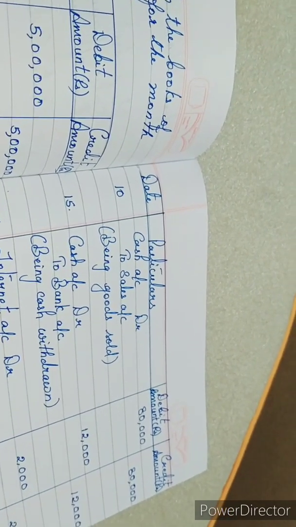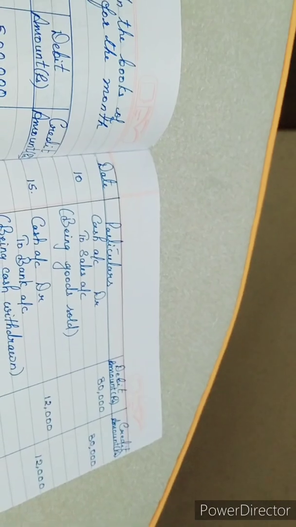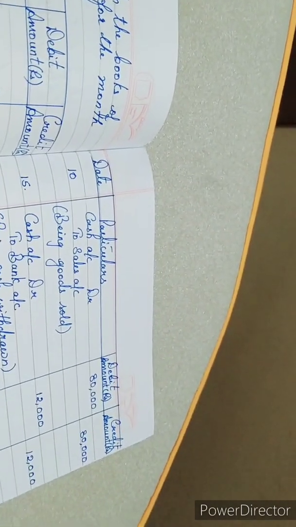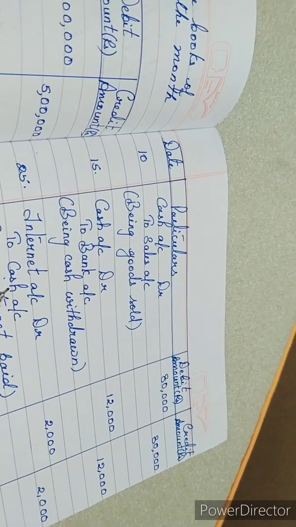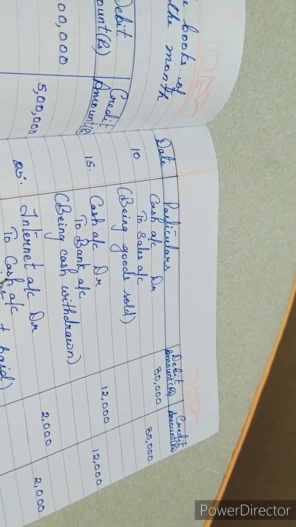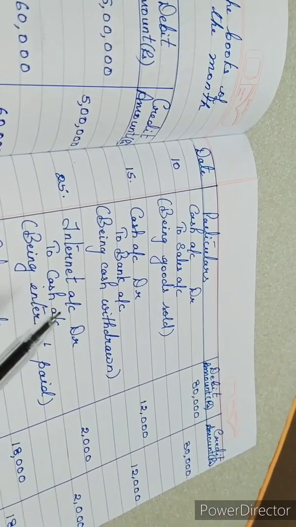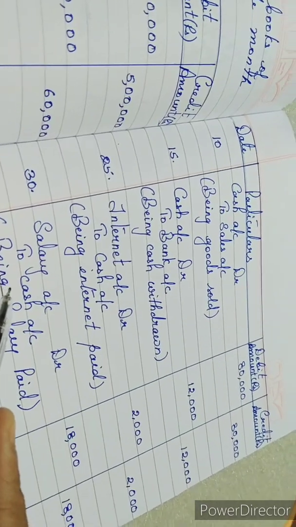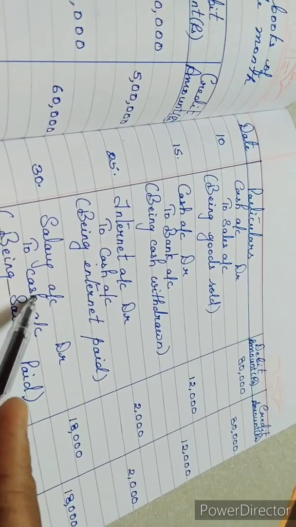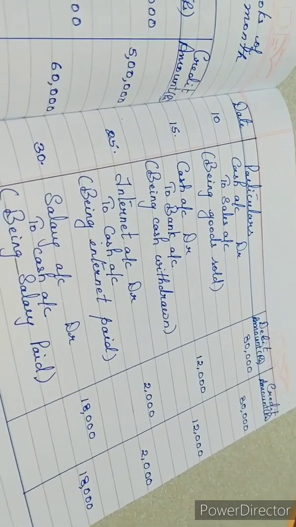Then in the entries we have paid internet. Internet is an expense to us. Internet is a nominal account, so debit all expenses and losses. Cash is being paid towards internet, cash is going out. Being a real account, we will credit cash. Likewise, we have salary paid. Salary is again an expense to the organization. It's a nominal account. Cash is a real account, and that is how the entry is written when we pay cash.